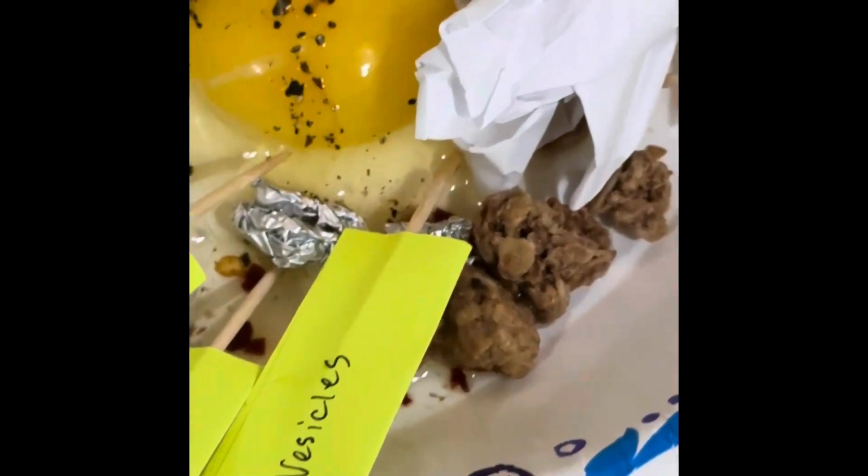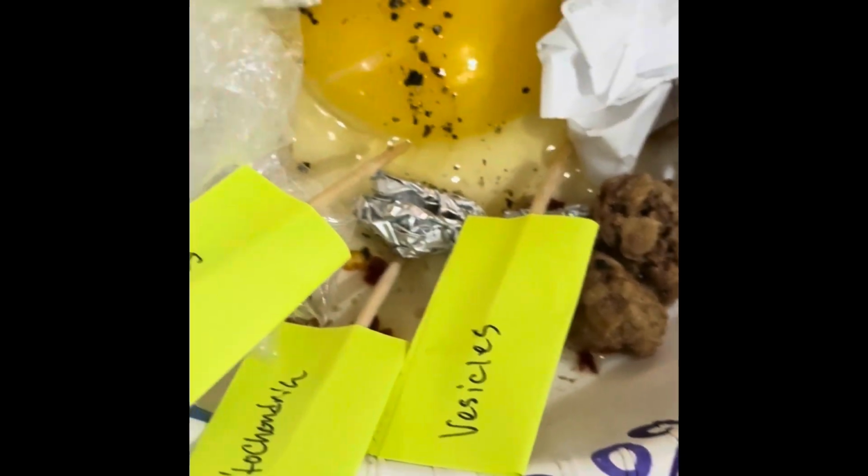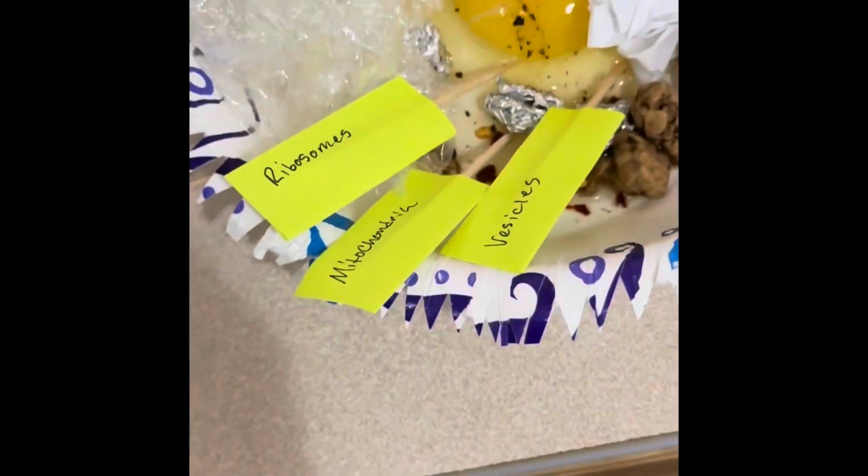The vesicles, which are these little pieces of rice, I don't know if you can see them, transport to the endoplasmic reticulum.